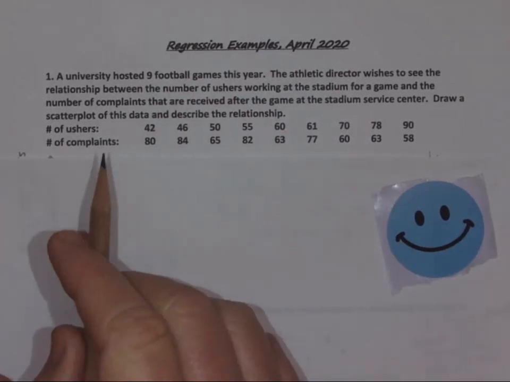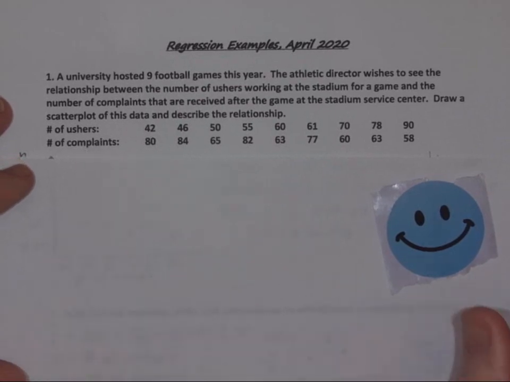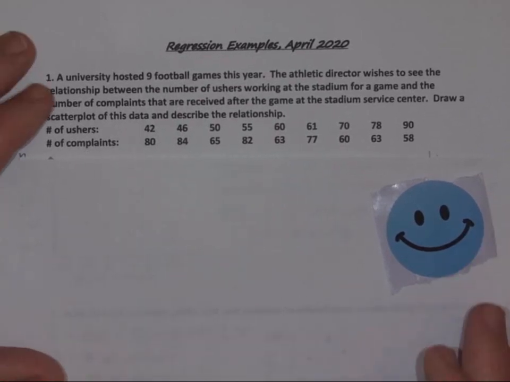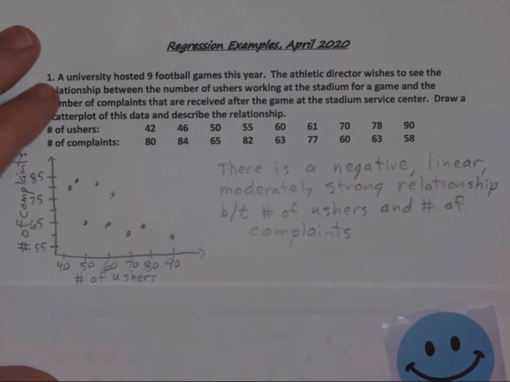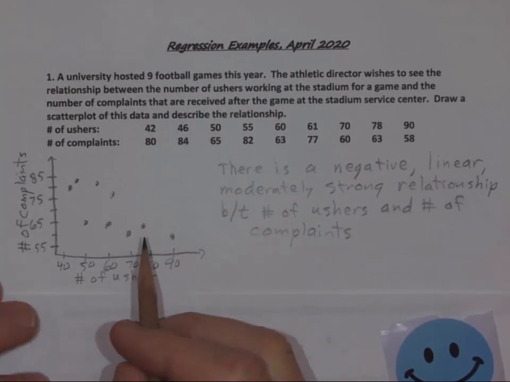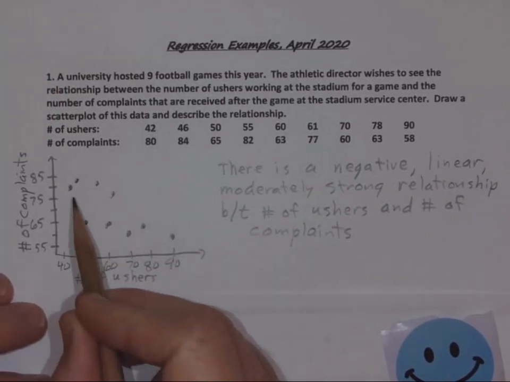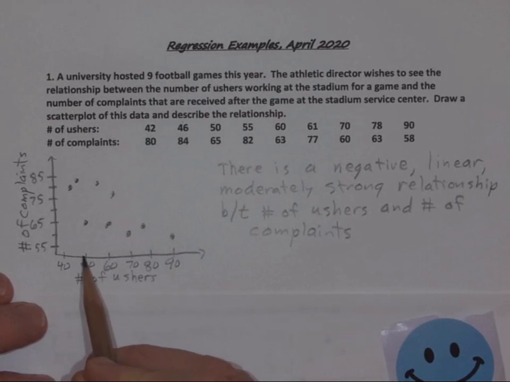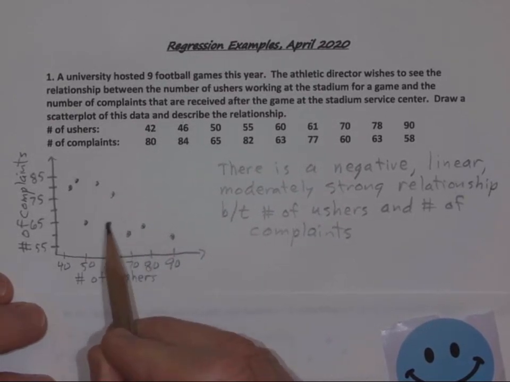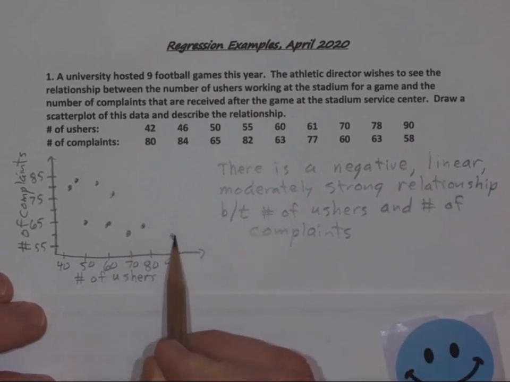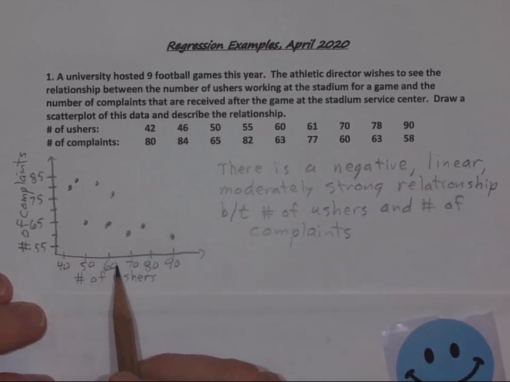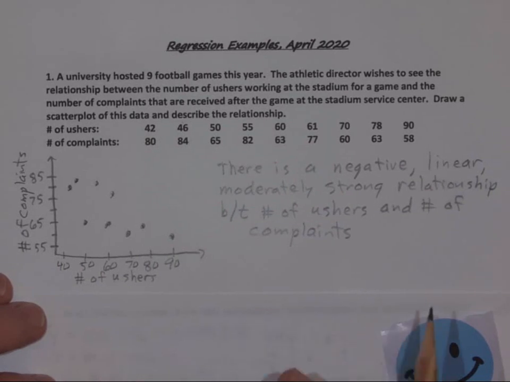So we want to see the relationship between the number of ushers and the number of complaints, and so we draw a scatter plot, and when we comment on the scatter plot or describe the relationship, that's DOFS. That is direction, outliers, form, and strength. All you have to do is graph each of these points, 42 and 80, and 46 and 84, and draw a rough sketch of all of those points all the way to 90, 58. Make sure to label and scale your axes, and then DOFS: direction, outliers, form, and strength.